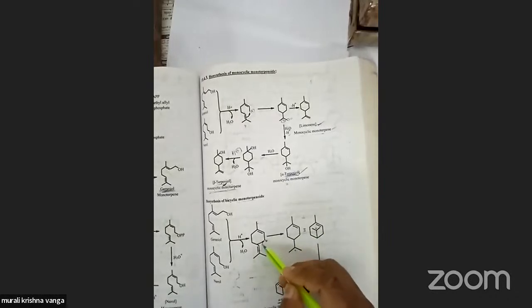Next, biosynthesis of bicyclic monoterpene. The best example is alpha pinene. Already we know geraniol or nerol, under hydrolysis in an acid medium, lose a proton and an allyl carbocation forms. With shifting of pi bonds, this forms a tertiary carbocation. This tertiary carbocation is unstable, so it is converted into a cyclic tertiary carbocation. The carbocation in the form of a ring undergoes reorganization, ring formation takes place, then loss of a proton, and alpha pinene is the product. So this is alpha pinene.